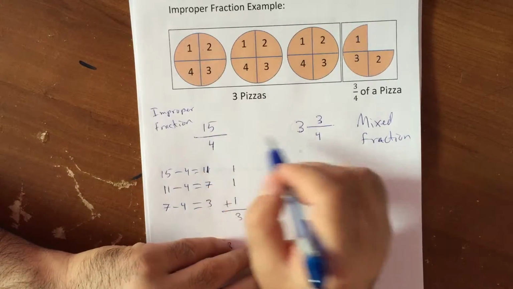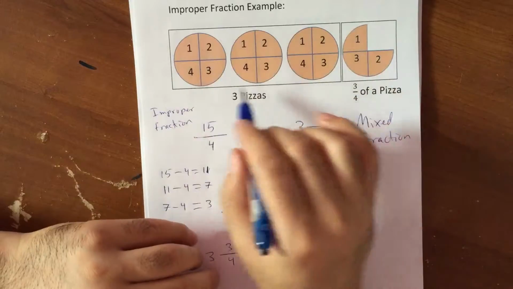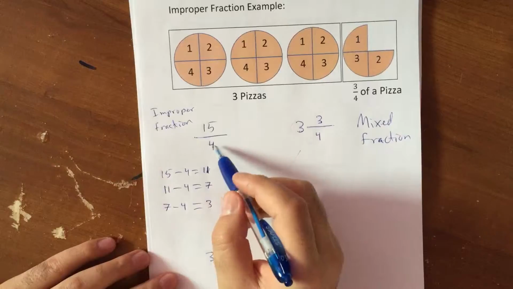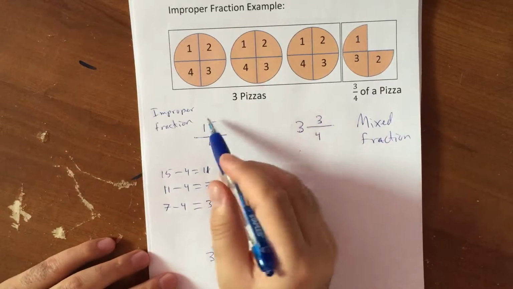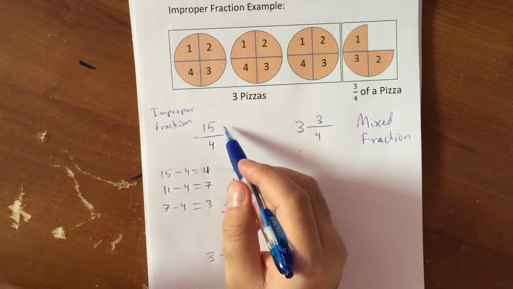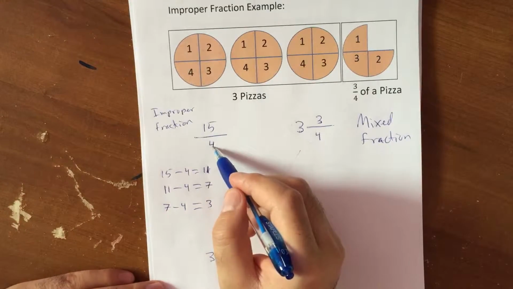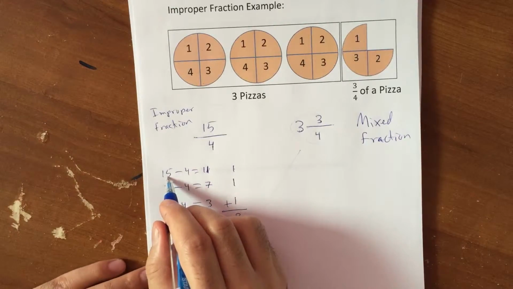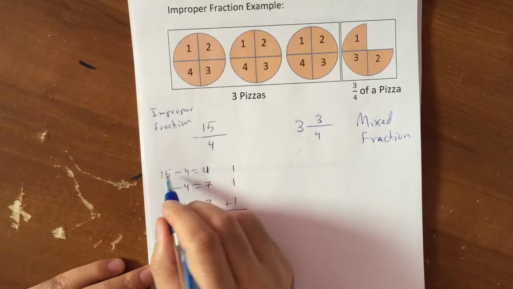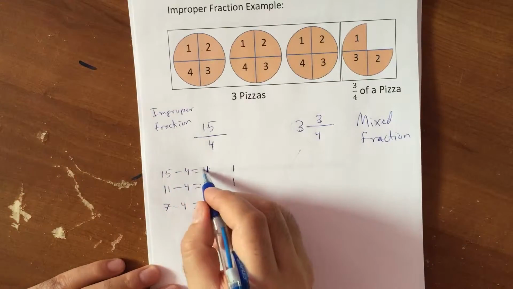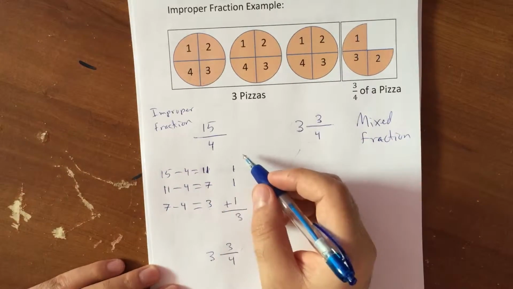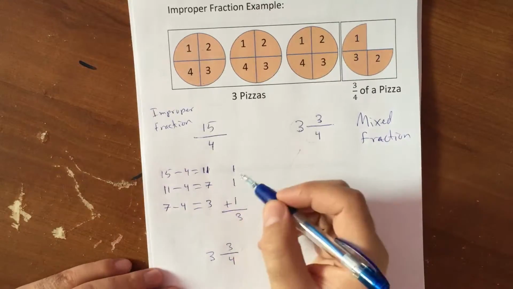Now to convert this into this, if you don't have the picture, if you don't have a diagram, what you can do is keep subtracting 4 from 15 until the number at the numerator is less than 4, less than the denominator. So here we subtract 15 minus 4. We keep subtracting this number from the numerator. So 15 minus 4 is 11. That's the first time we subtract it. We have to count how many times we subtract. Keep count of that.